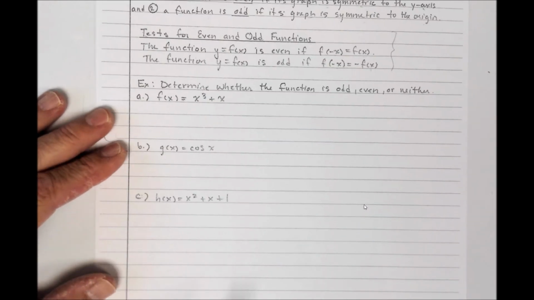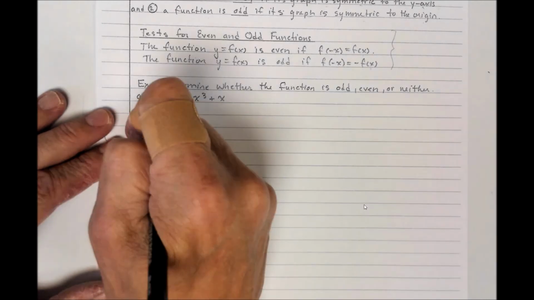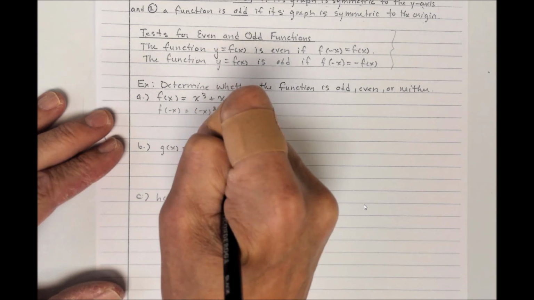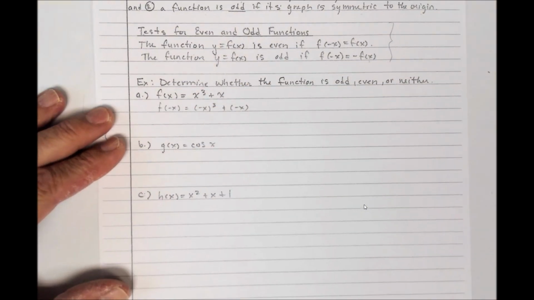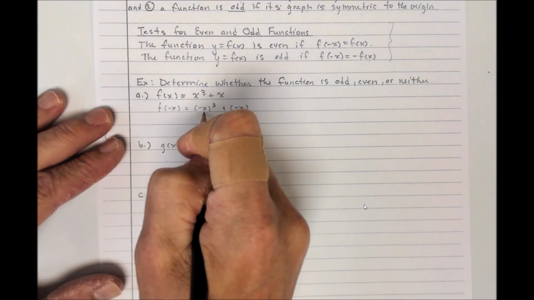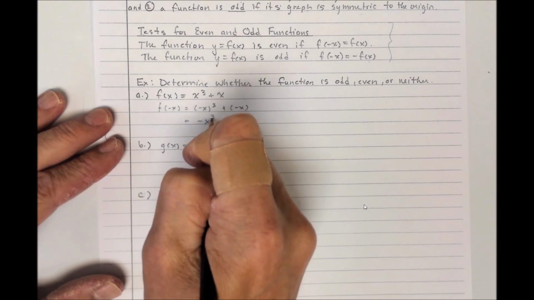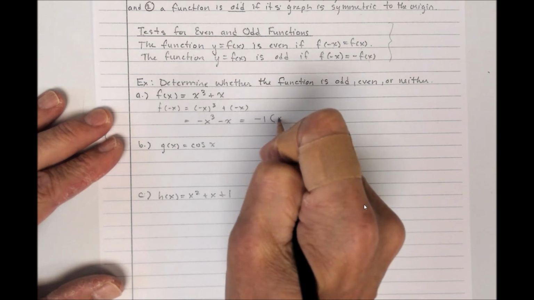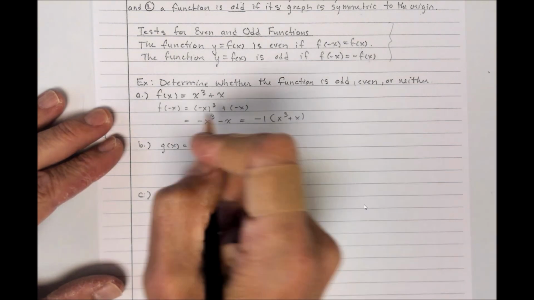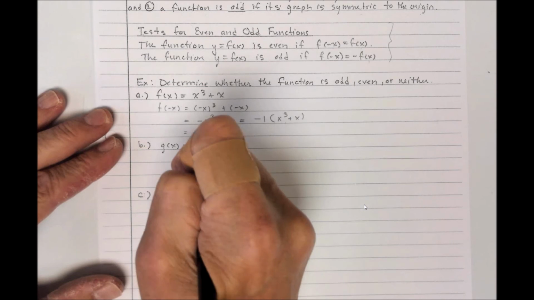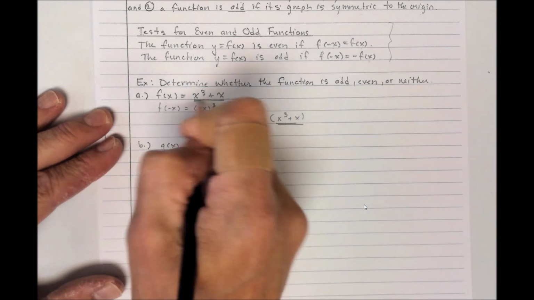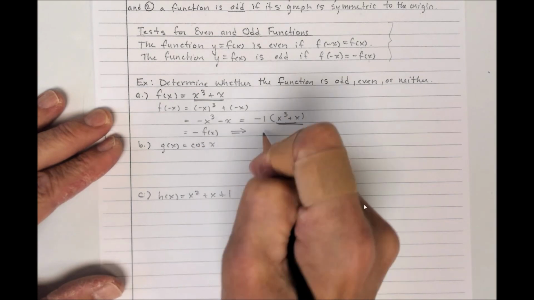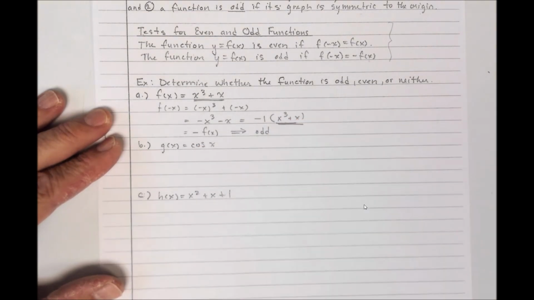Determine whether the function is odd, even, or neither. F of the opposite of x is equal to the opposite of x cubed plus the opposite of x. So the opposite of x times the opposite of x times the opposite of x is the opposite of x to the third, minus x, which is, if I factor out a negative 1, negative times x to the third plus x. And notice here that this is equal to the opposite of f of x. So therefore, this is odd, symmetric to the origin.